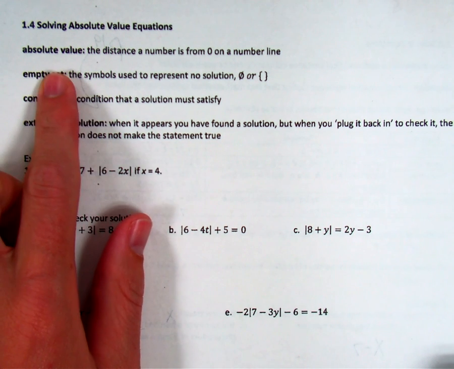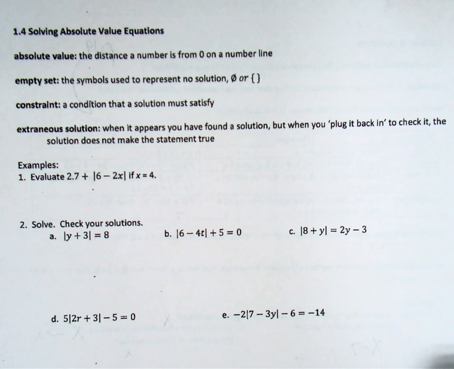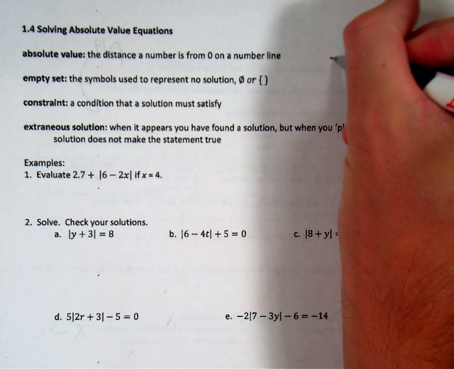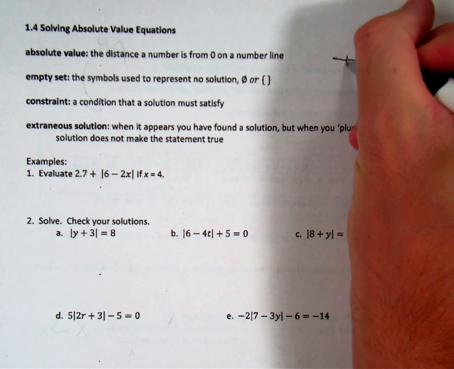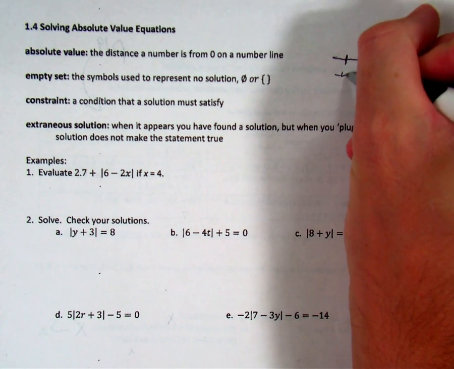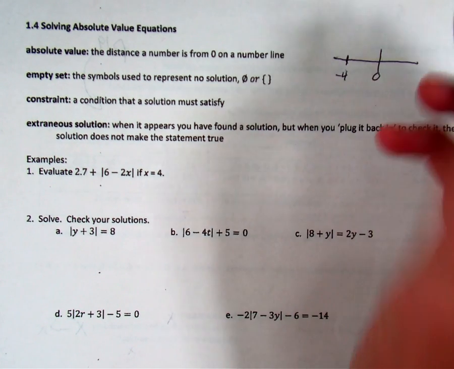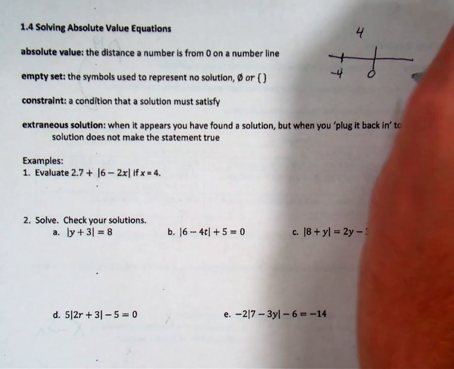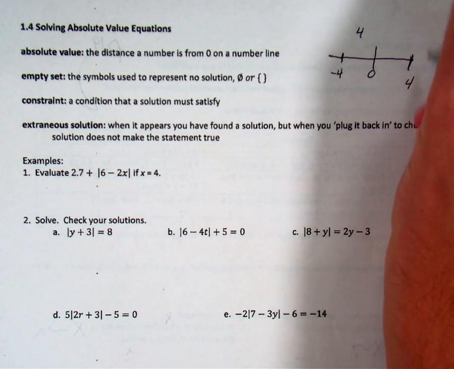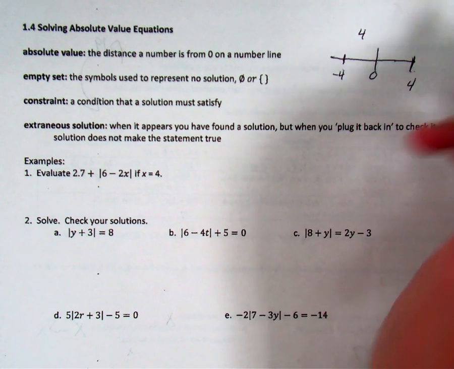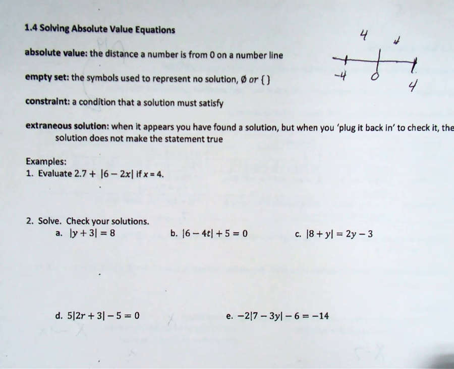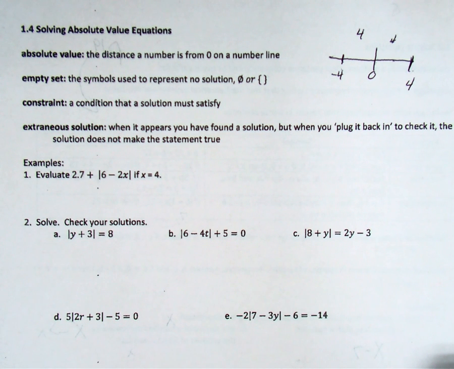Okay, so absolute value is the distance a number is from 0 on a number line. Alright, so if I was talking about -4, the distance from -4 to 0 is 4. If I'm talking about +4, the distance from 4 to 0 is still 4. That's why absolute value always comes out positive. Okay, because it's talking about how far away is it from 0 on a number line.